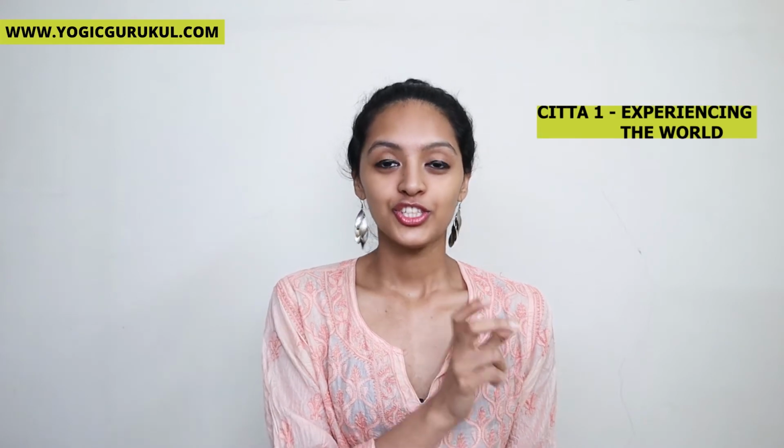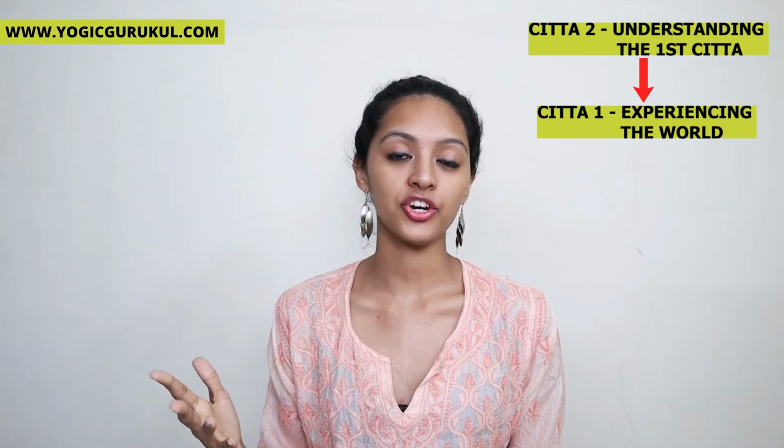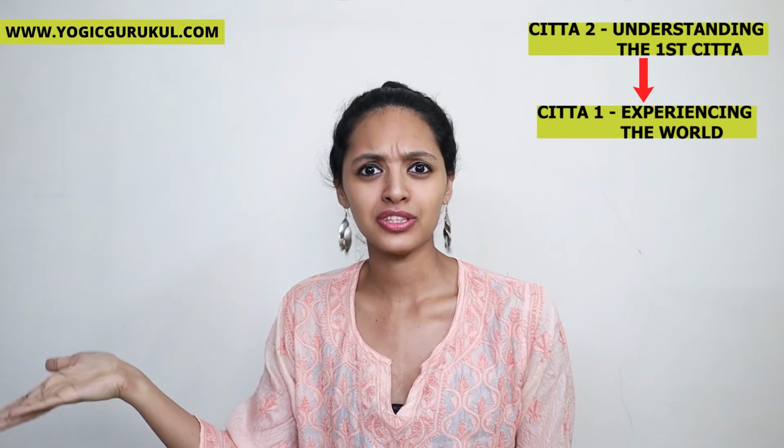So it becomes like, for example, if we take Chitta 1, Chitta 1 is the one experiencing the world, understanding it. And then if we take the assumption that within us there is a second Chitta which is understanding the first Chitta, then it becomes like a domino effect, because then the question arises, who then is comprehending this Chitta number 2, right? If Chitta number 2 is comprehending number 1, then is there like a Chitta 3 that is going to comprehend number 2? So these are all like inception type of feelings that arise, and we feel that maybe this is a never-ending process. And so we feel that it does not make sense for there to be two Chittas within a particular body.